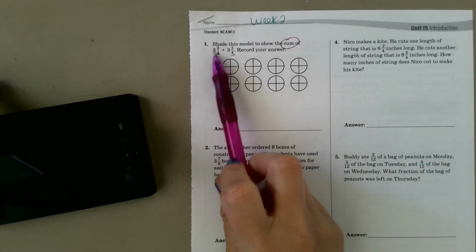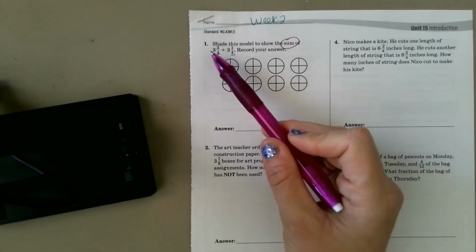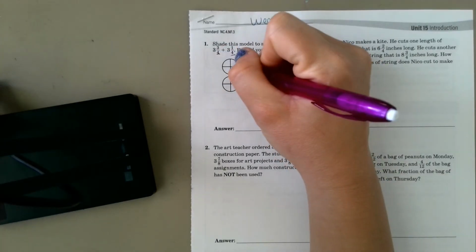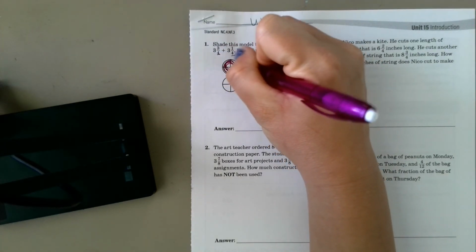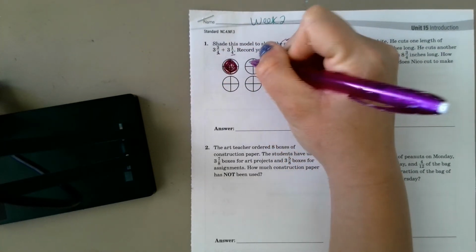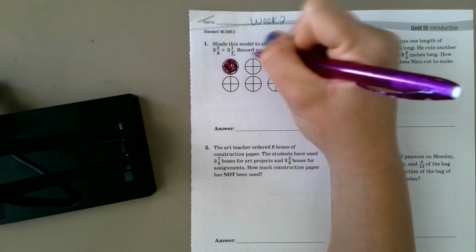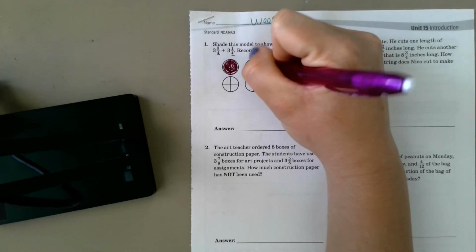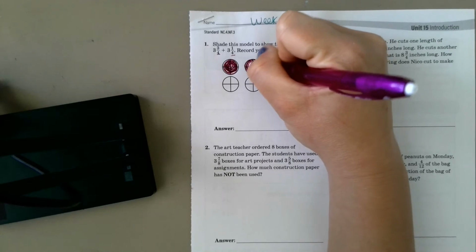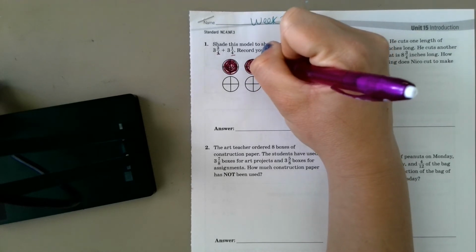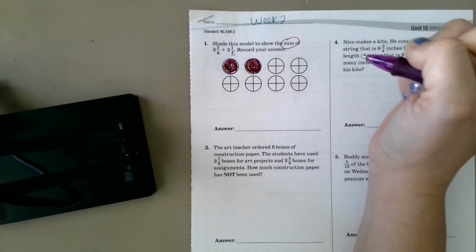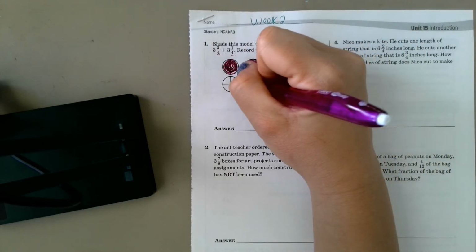Let's first fill in 3 3/4. Okay, the 3 here means 3 wholes. Okay, so this is a whole. I'm going to shade that in. This is a whole. And this is a whole.